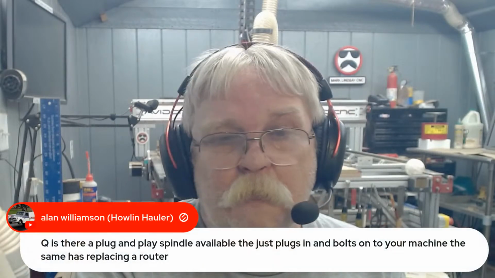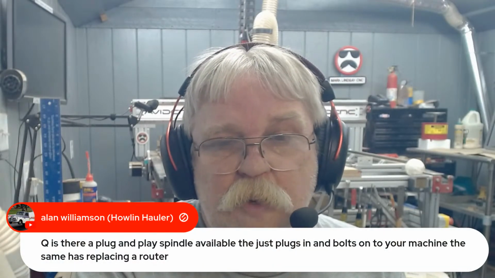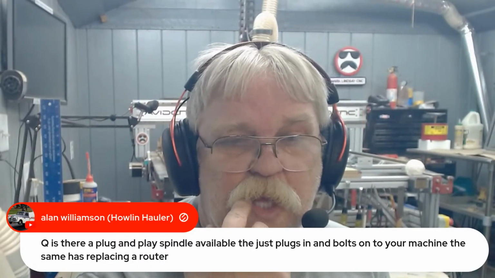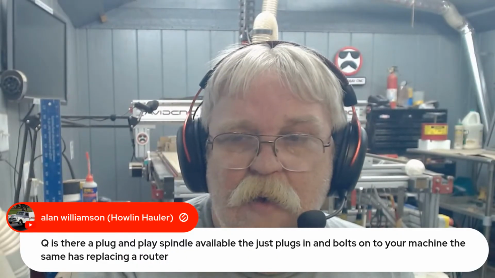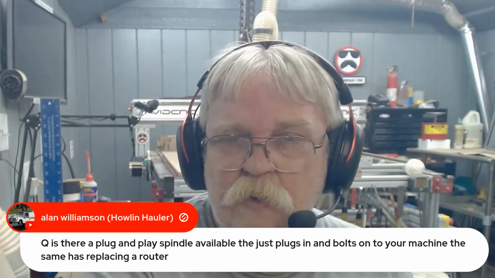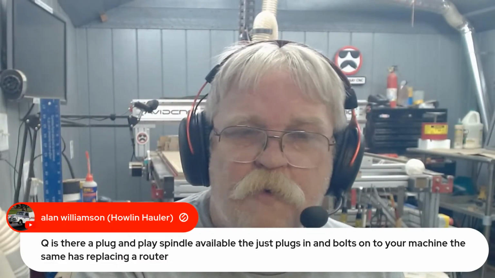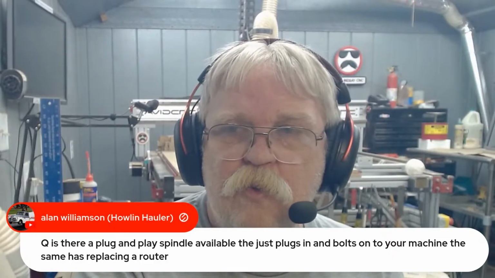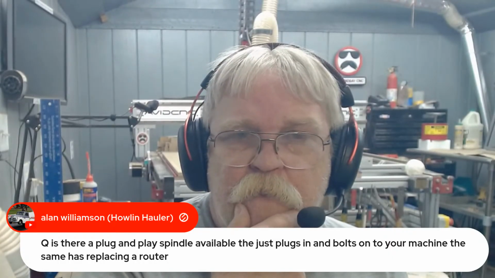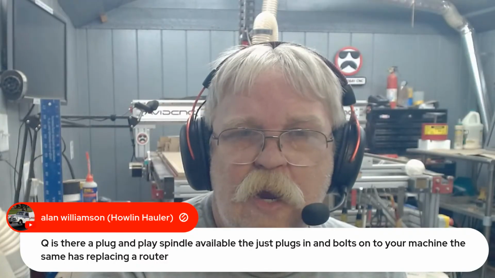Let's see. Is there a plug and play spindle available that just plugs in and bolts onto your machine, the same as replacing a router? I don't know about plug and play because, well, you're over in the UK and you have 220 volt standard. But most spindles are 3-phase.